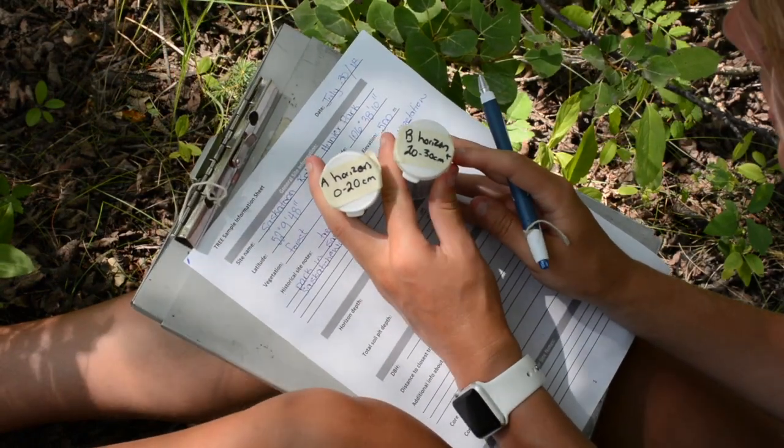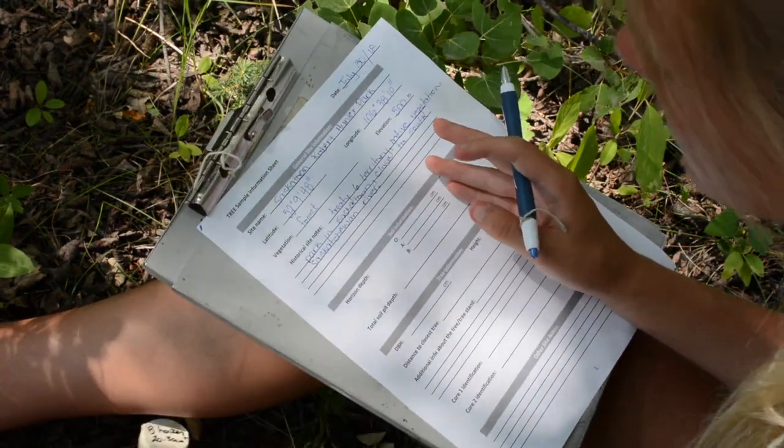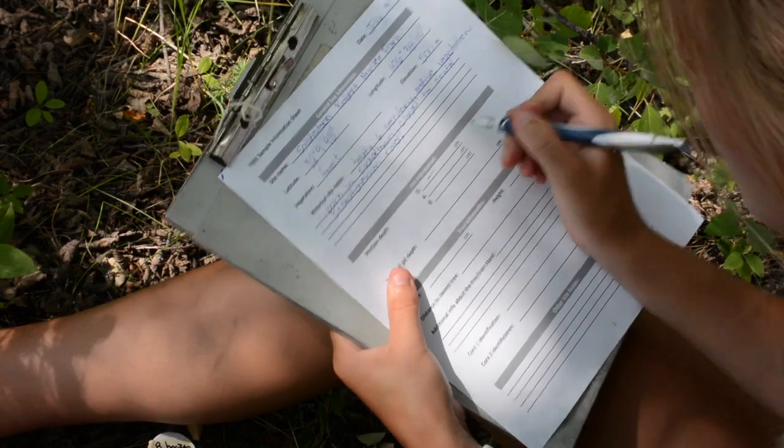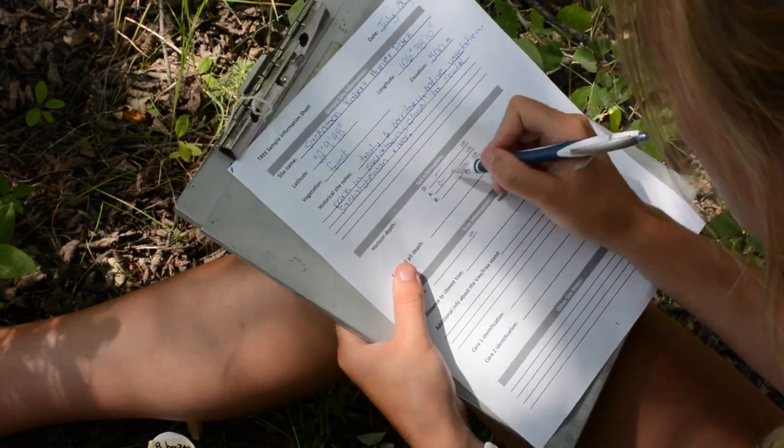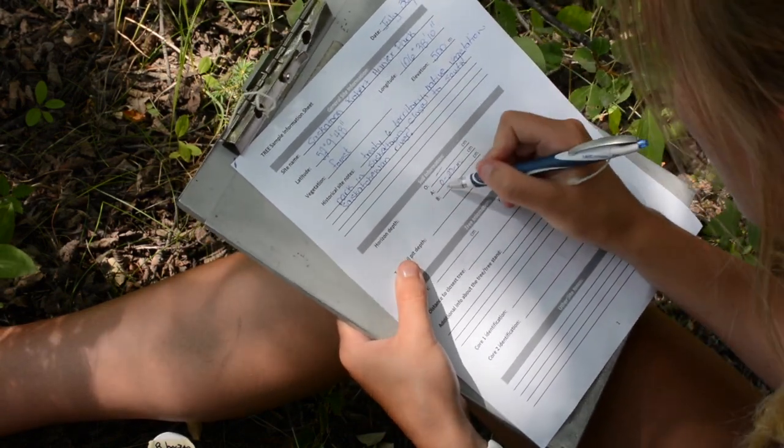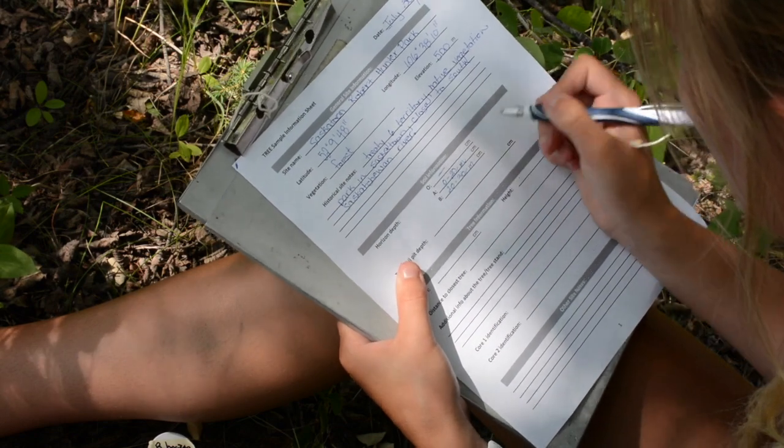Now you will use the soil samples you collected to fill out the middle portion of the site sheet. Record the identified soil horizon depths in the spaces provided. Then record the total depth of the pit you dug.